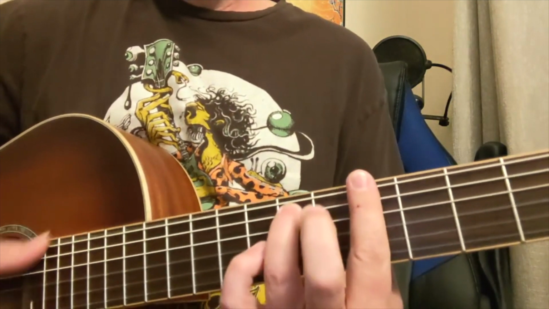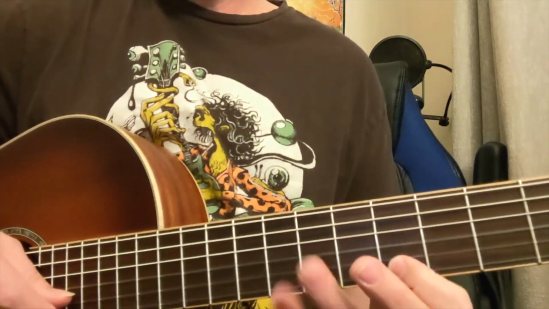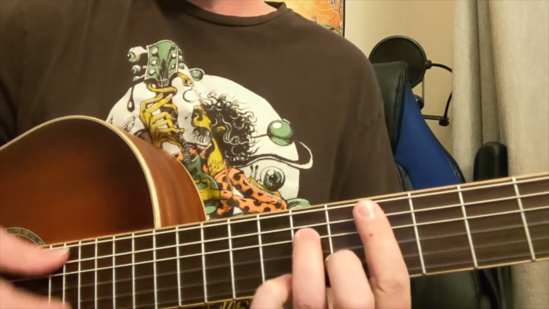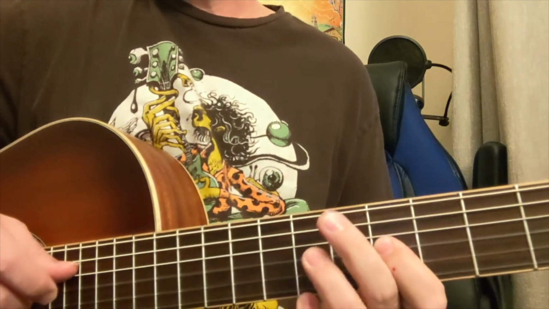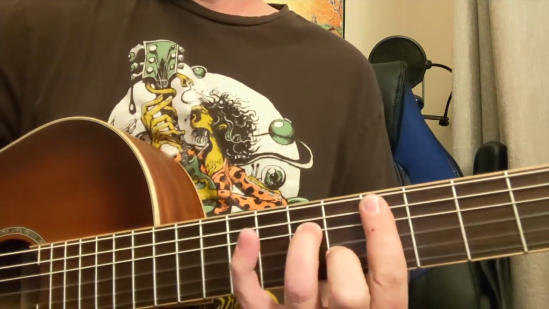So you could even break these things down to like a pentatonic scale, but then when that D minor 7 chord hits, see how powerful that is when you can use that note against that chord.